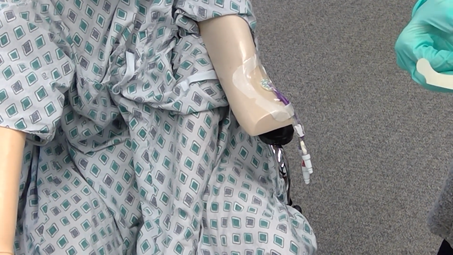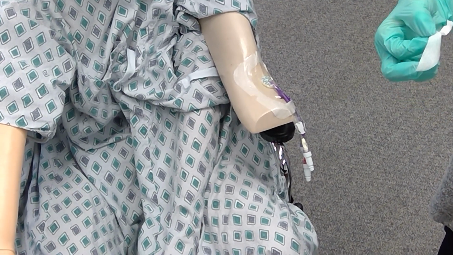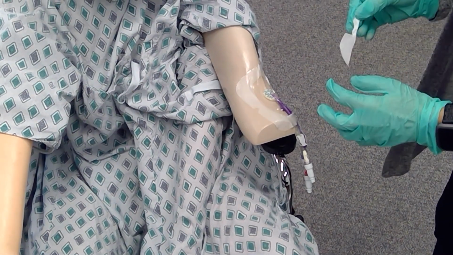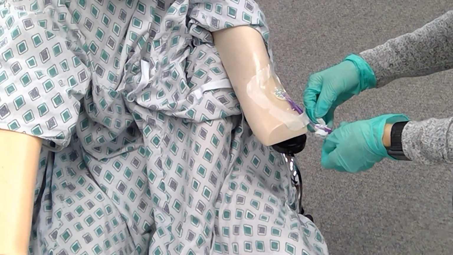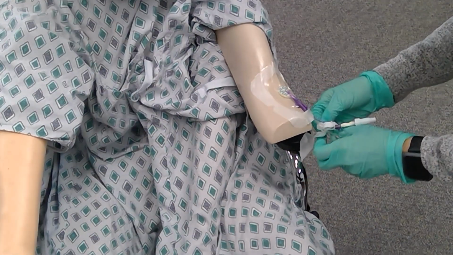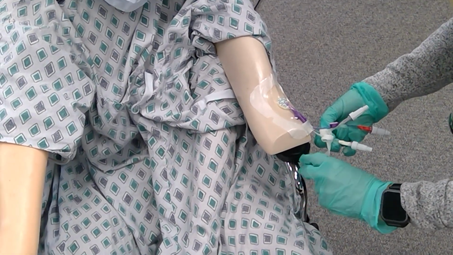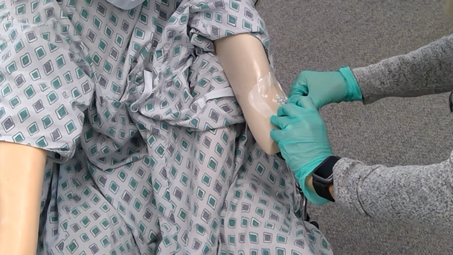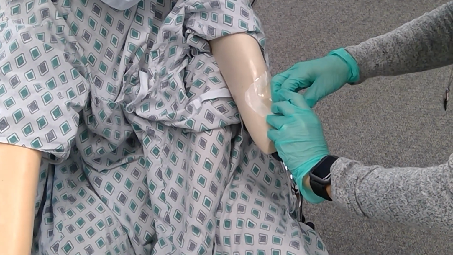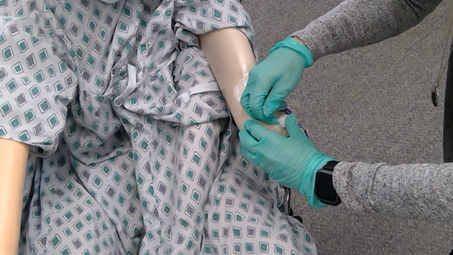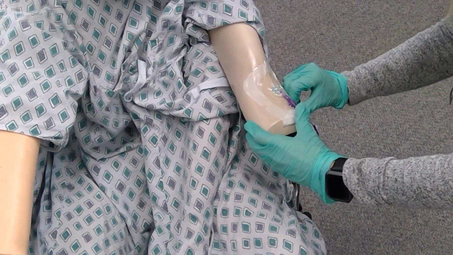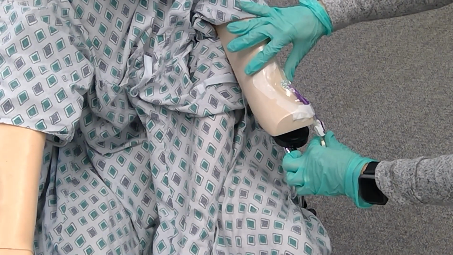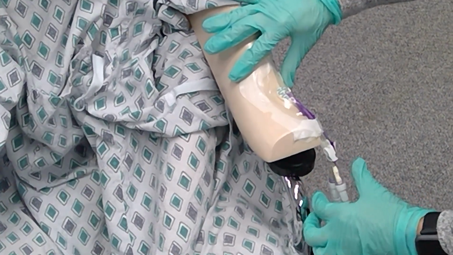This last piece is very sticky, and it's going to go up underneath the tubing. As a securement, in case that patient pulls on that line, it's going to secure that line.